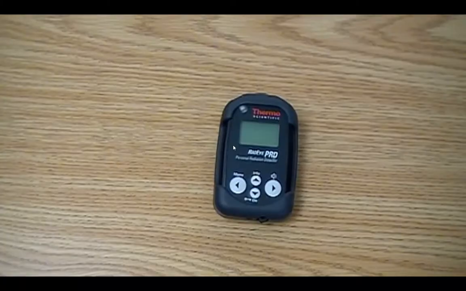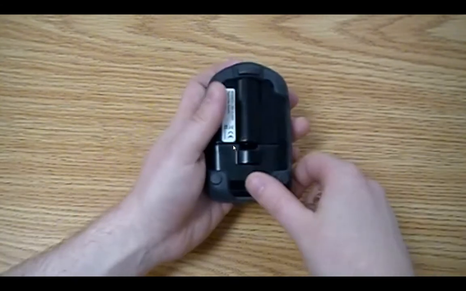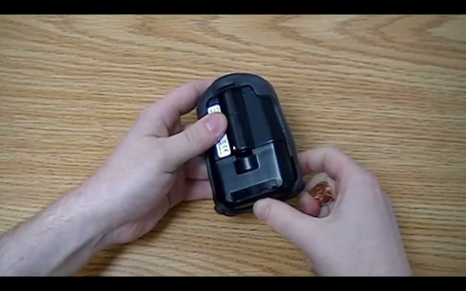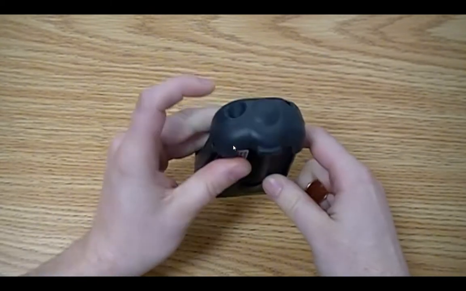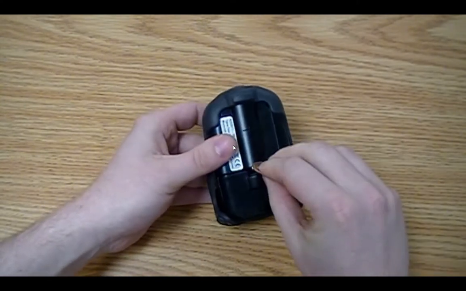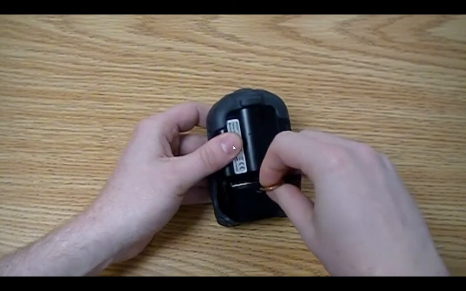If the battery status indicator is empty, you will need to change the batteries. With the RadEye off, peel back the bottom of the rubber cover as shown. Be careful not to apply pressure to the top button, as it could become damaged. Remove the back cover using a coin.